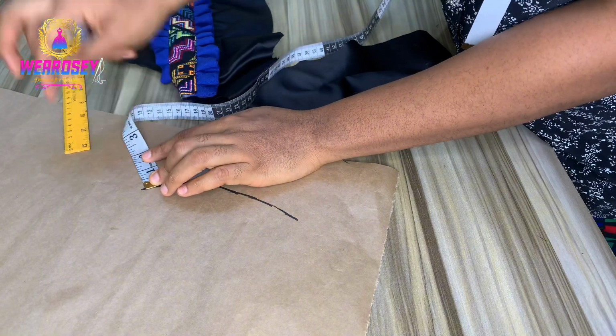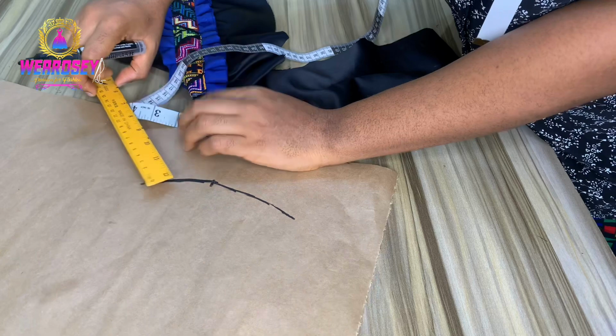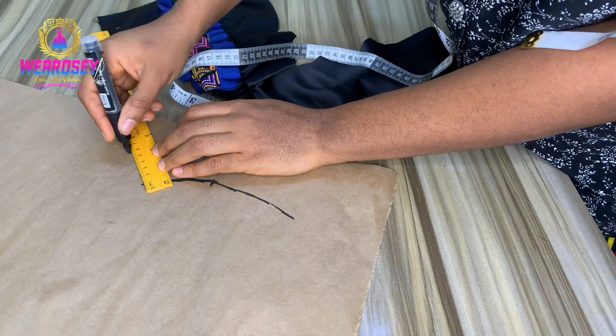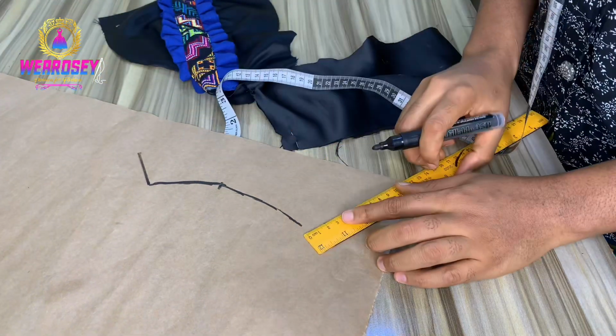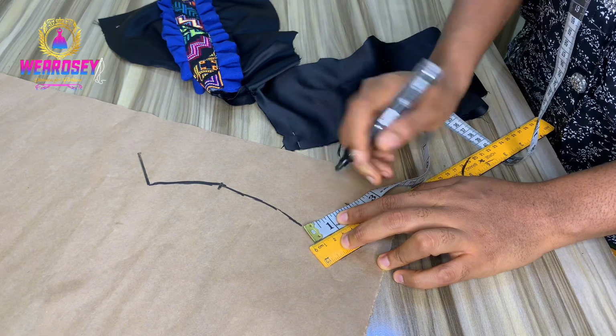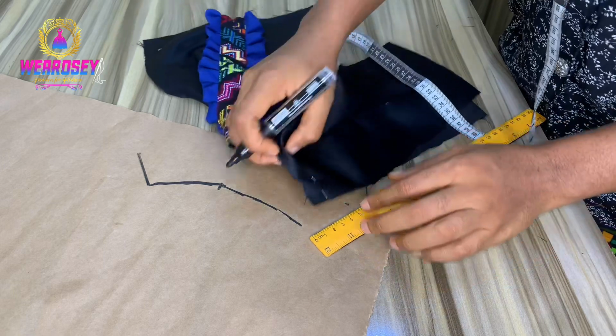Now, you determine how wide you want your collar to be. So, for this tutorial, I'm making my collar 2 inches wide. But you can make yours 2.5. You can make yours 3 inches, 4 inches. Depends on how wide you want it, okay? So I've marked the line for the width of the collar for the front. I'm going to mark the width of the collar from the back.